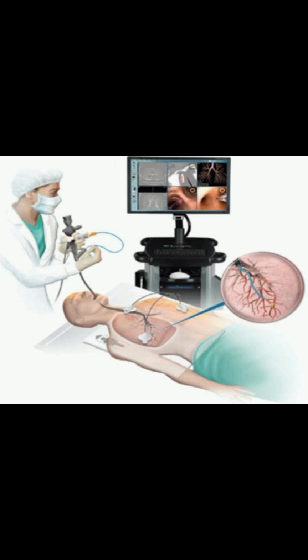Bronchoscopy is visualization of the larynx, trachea and bronchi with the help of a fiber optic bronchoscope. Pre-procedure intervention: take consent, which is taken by a doctor. Monitor coagulation report, PT, APTT, INR, before doing this bronchoscopy procedure. From midnight onwards, NPO is needed. Keep all life-saving equipment at the bedside.